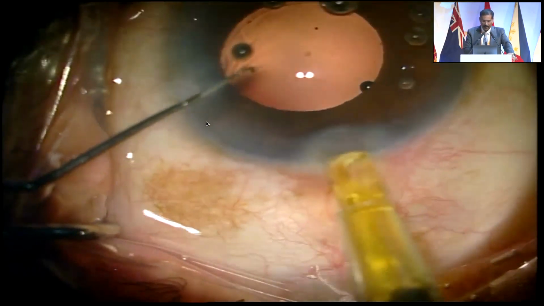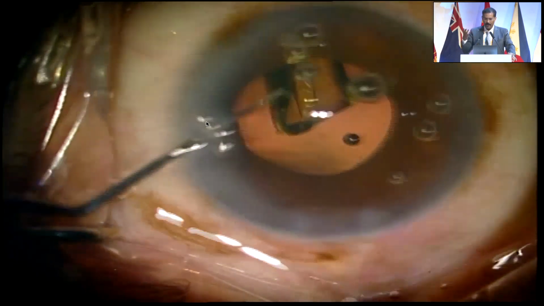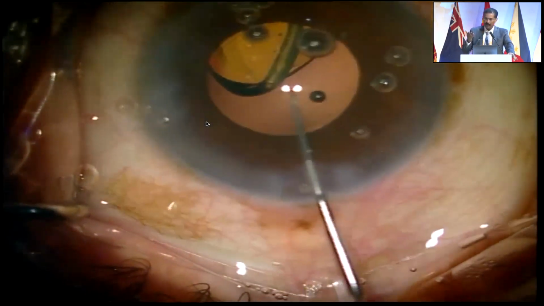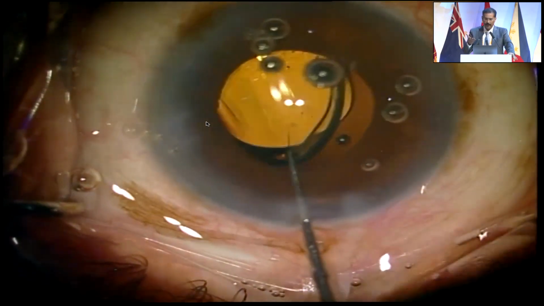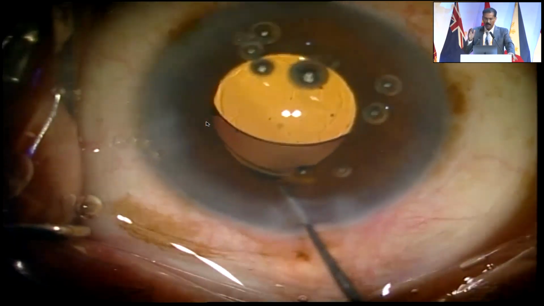So you see, again, another problem of the malfunctioning of the injector and this lens being shot like a missile, sometimes into the bag, sometimes into the sulcus. You can have angle bleed. It can bleed from the ciliary body. It can cause zonular dialysis. It can cause PC rupture.